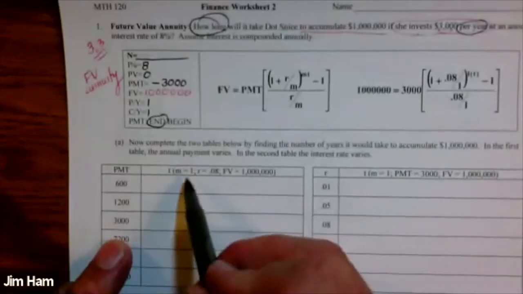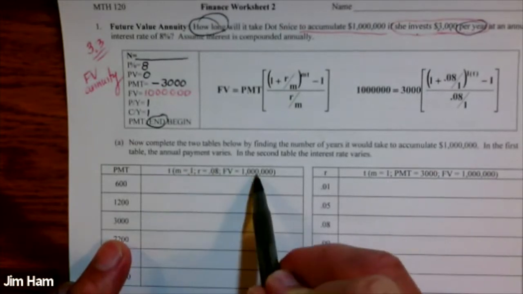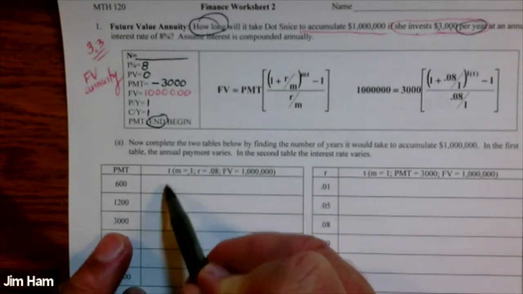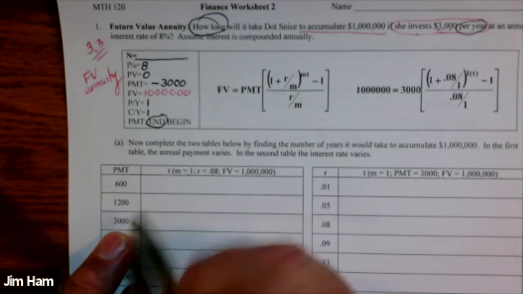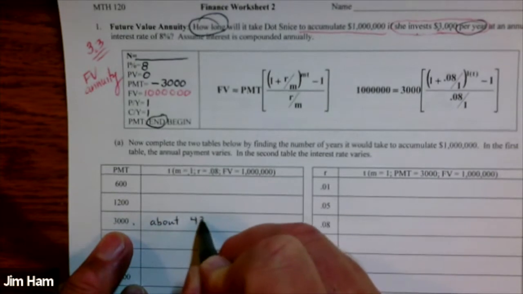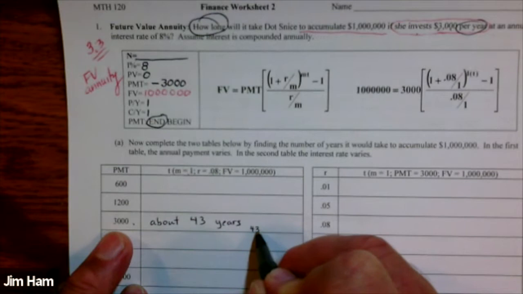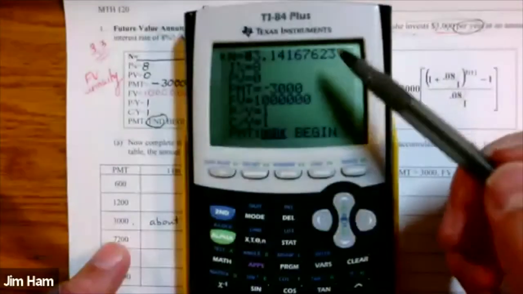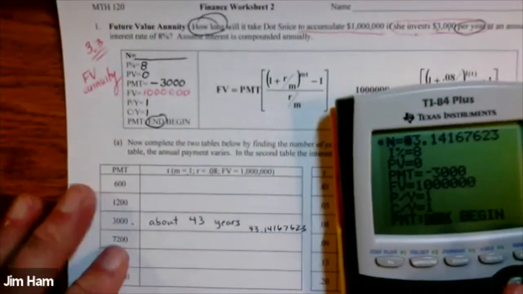Okay, so when M is 1 and the rate is 0.08 and the future value is 1,000,000, all of these will be consistent. Find the T. And we just did this one right here when the payment was 3,000. So we're going to put about 43 years here. And it was actually 43.14167623, that number. So what I would like you to do is to fill out the rest of this table.